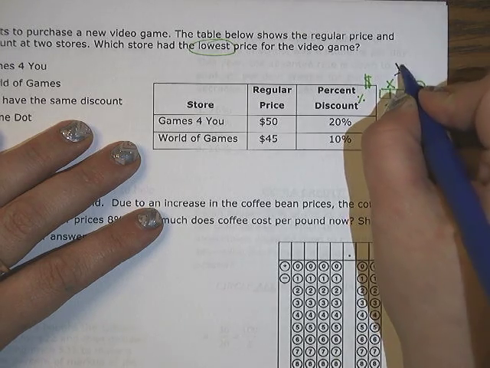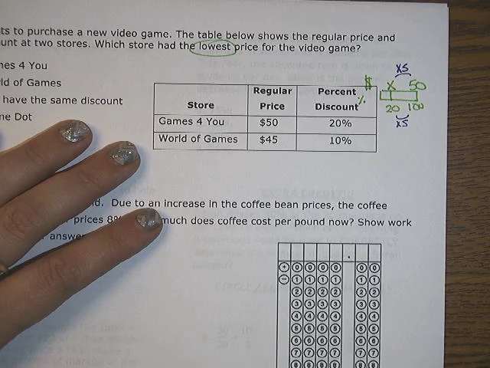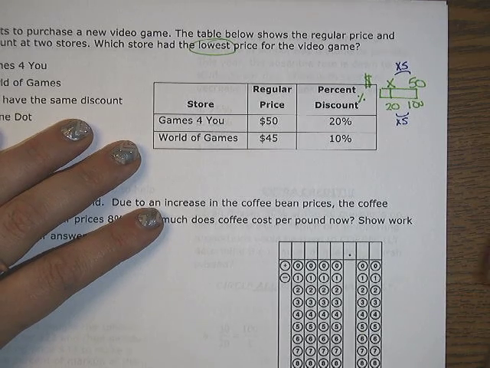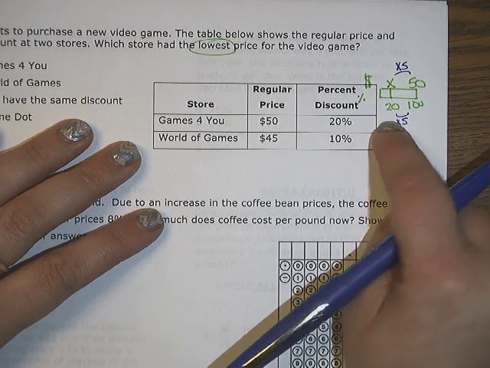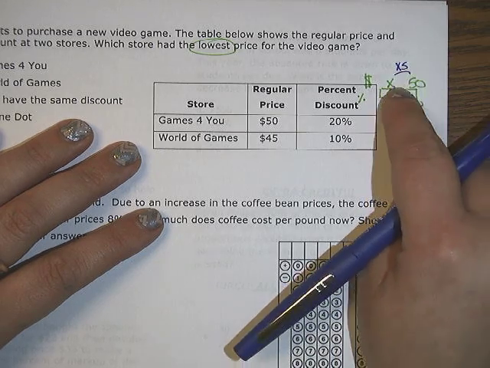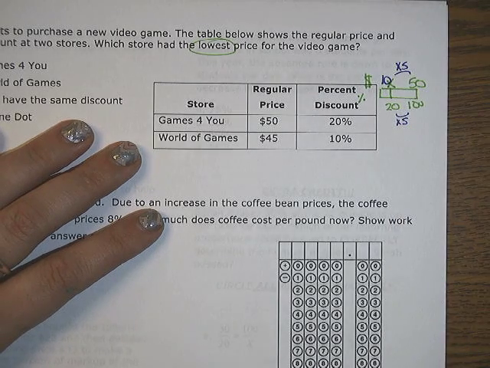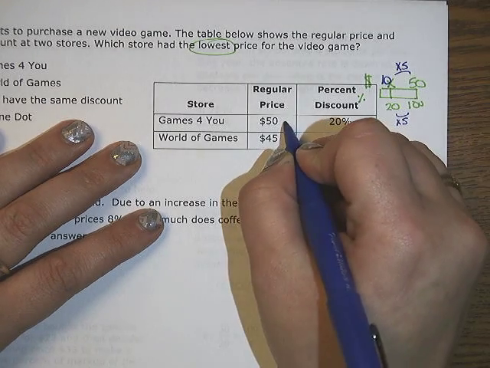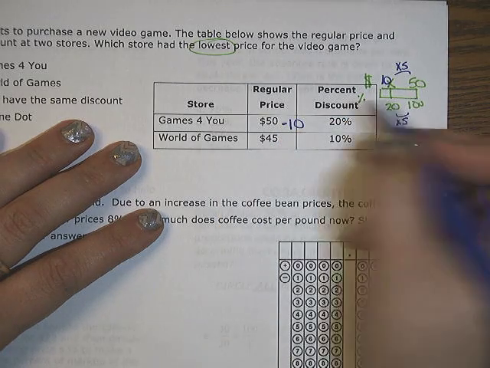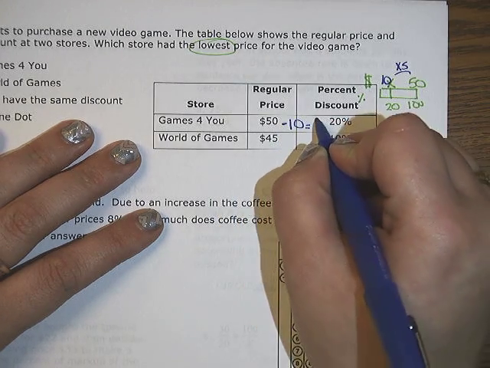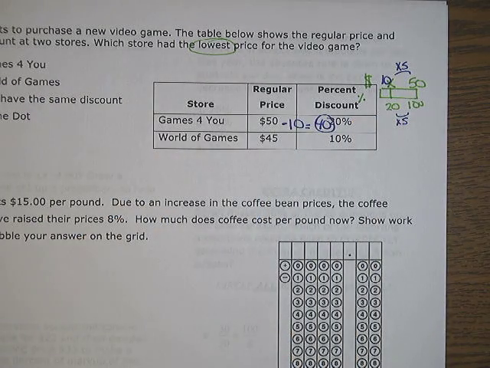So up top, I need to figure out what number I can multiply by 5 to give me 50. Well, if I'm not sure, I can think backwards and do division. I could say 100 divided by 5 is 20. And 50 divided by 5 is 10. So now my discount is $10. Remember that we always subtract our discount. So now Games for You offers the video game at $40.